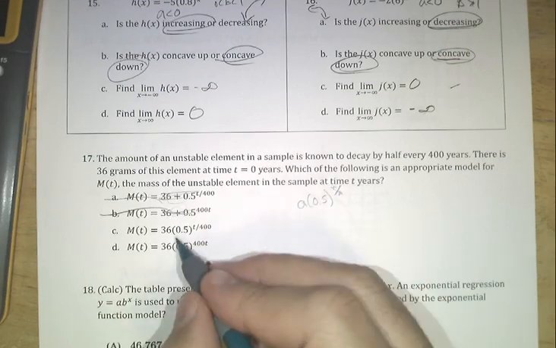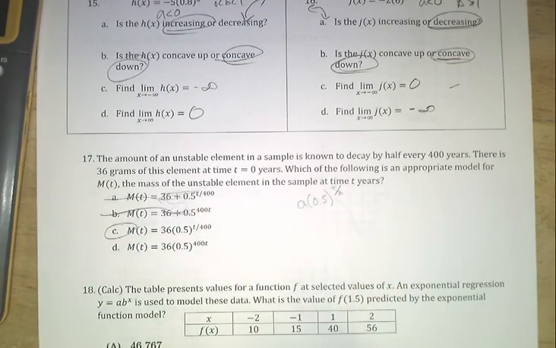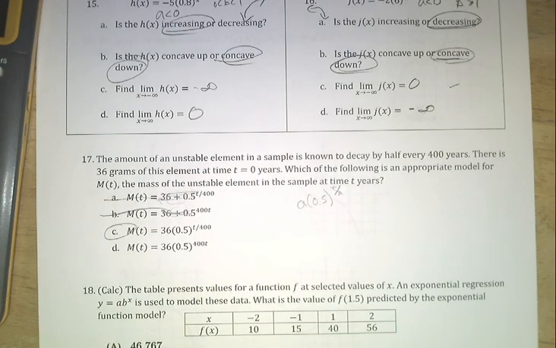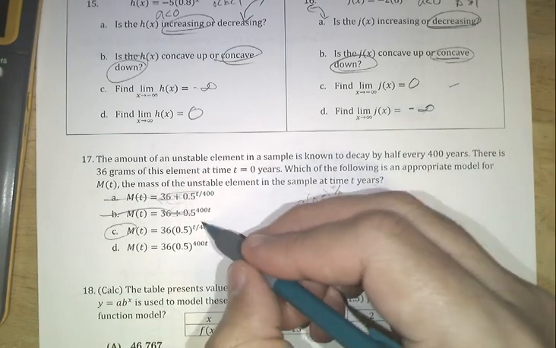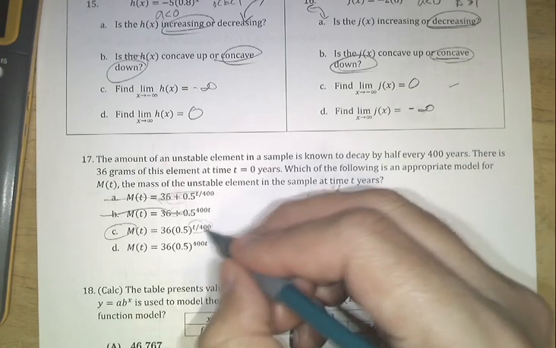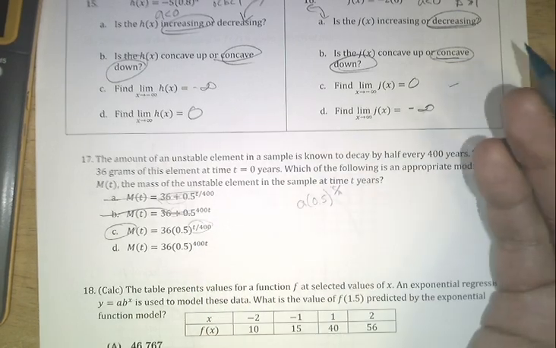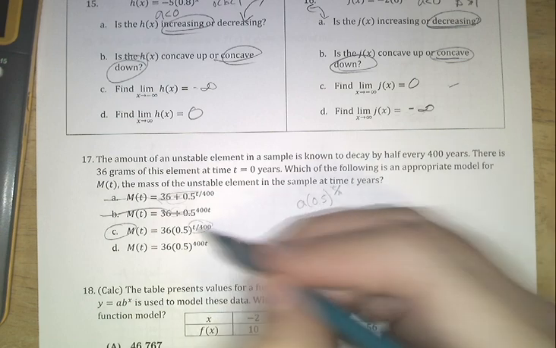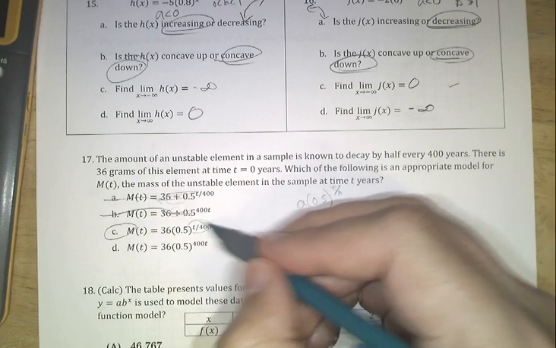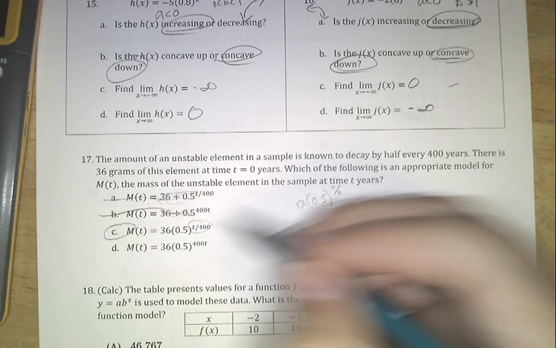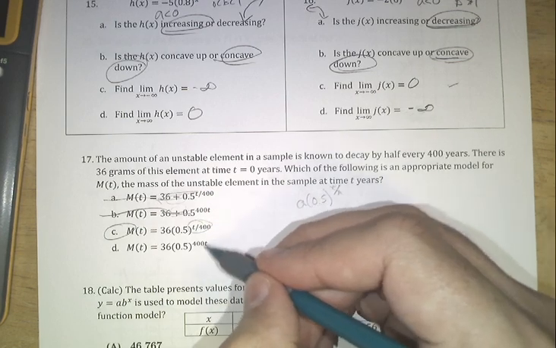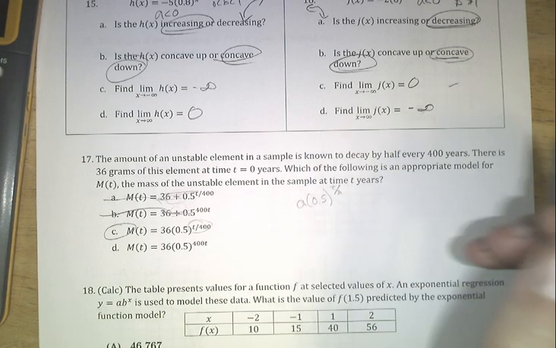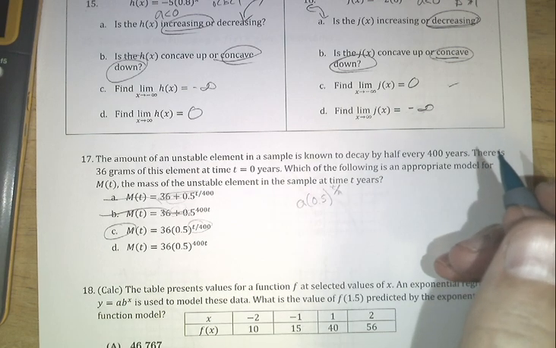So this is going to be this one right here. If you don't remember the half-life formula, this exponent is how many half-lives have passed, and since one half-life passes every 400 years, this is 400 years to be 1, so 1 half-life after 400 years. If 400 years passed, this other one would be 16,000, which is way too big.